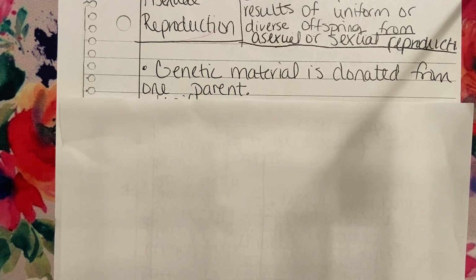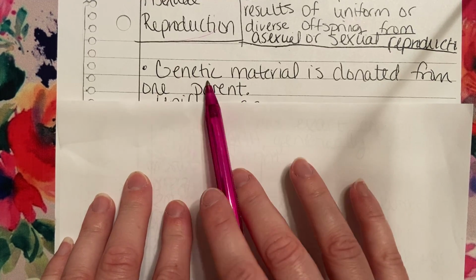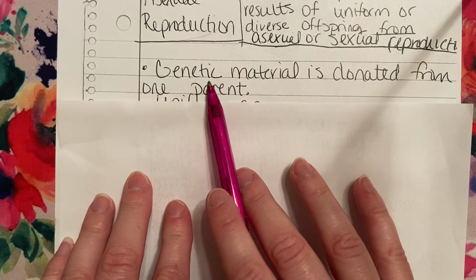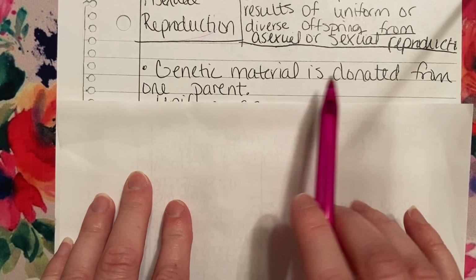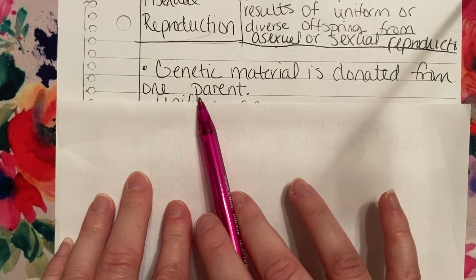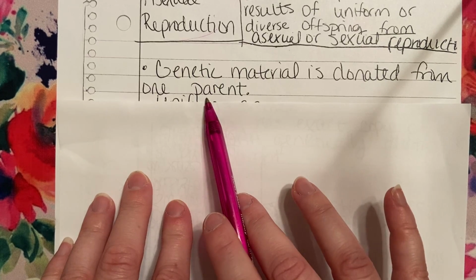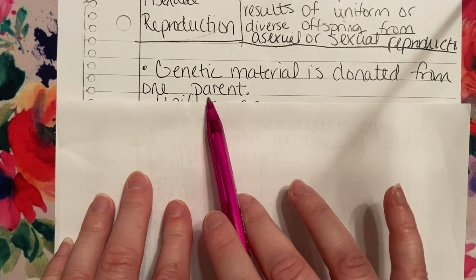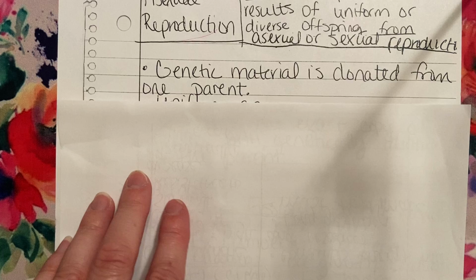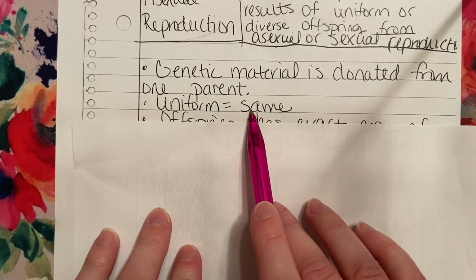Our first bullet point. If you remember from the Neva sisters, the genetic material is donated from one parent only. For example, bacteria reproduces asexually. The cells in our bodies reproduce asexually. Remember, uniform means the same.